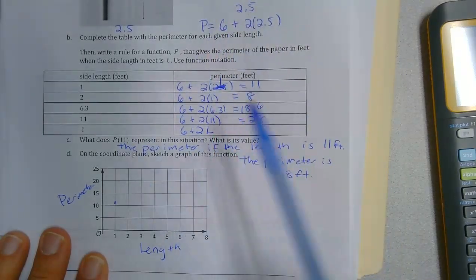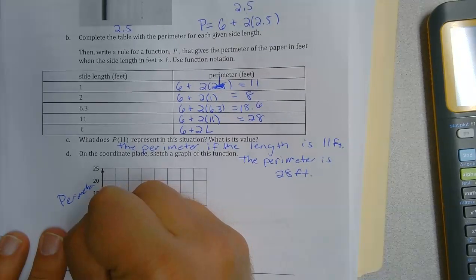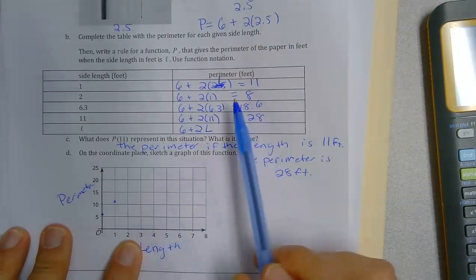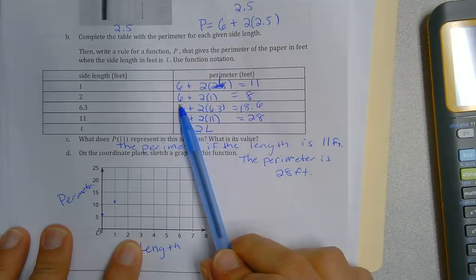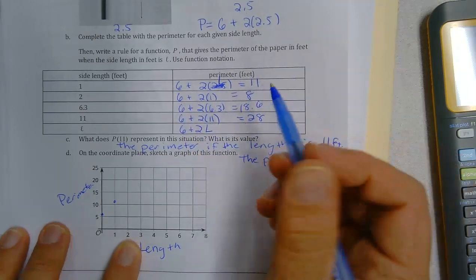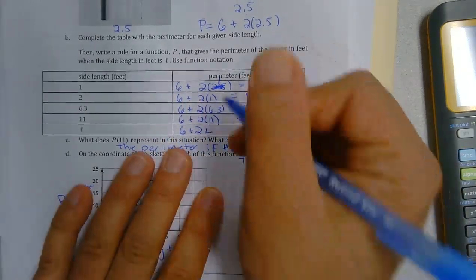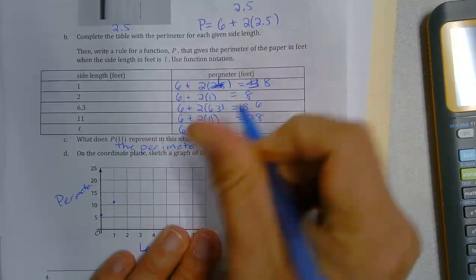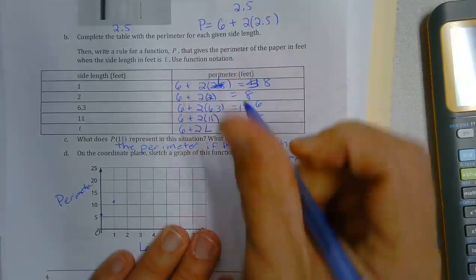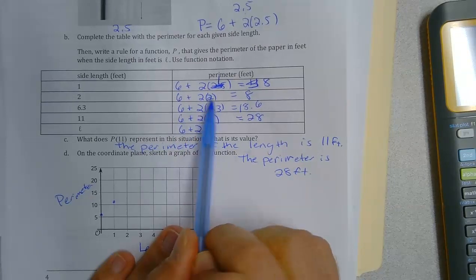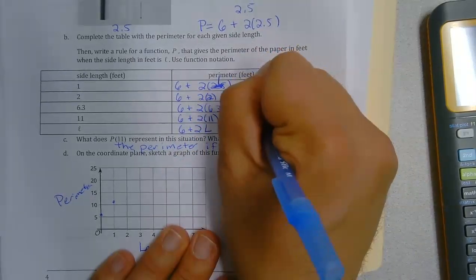So 6 plus 2 times 0 would be 6. If I plugged in 2, this right here, sorry, I messed this up. This should be 6 plus 2 times 1 is 8. If I plugged in 2 here, 6 plus 2 times 2, that would be 10.